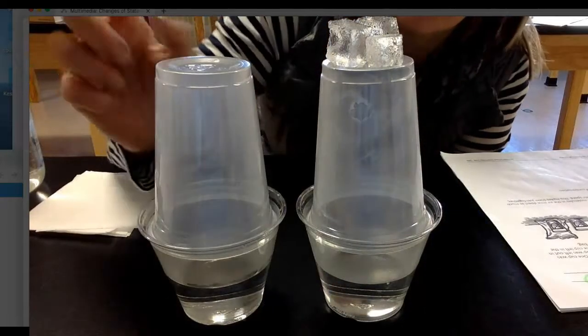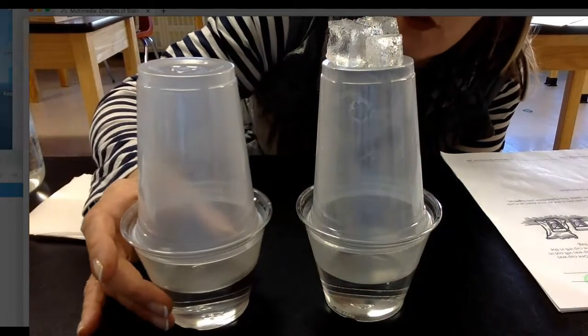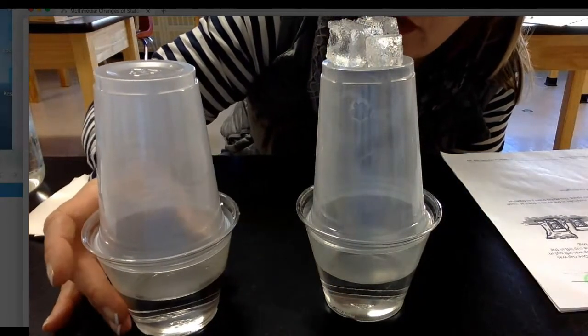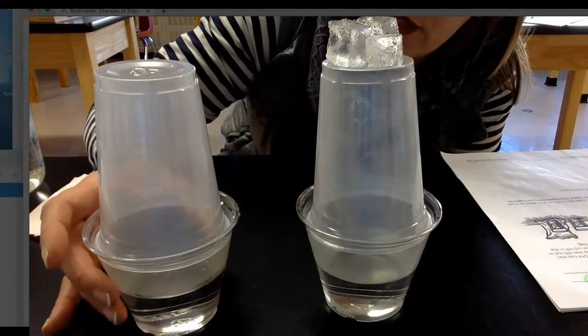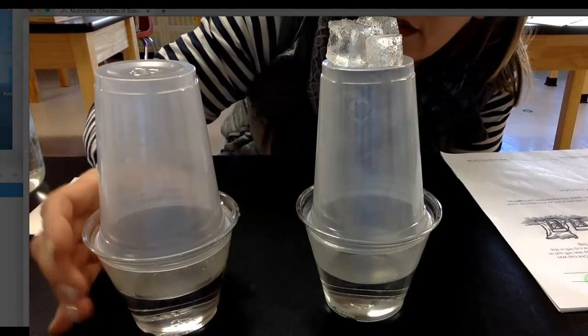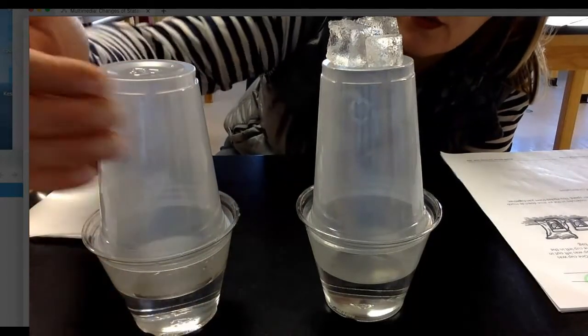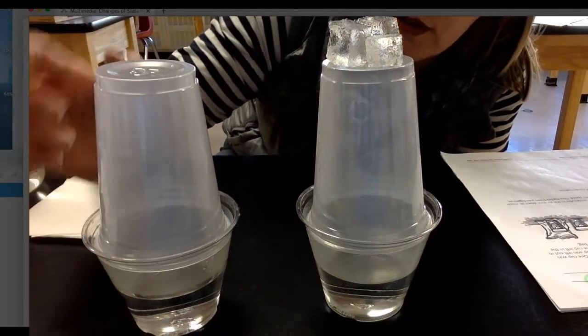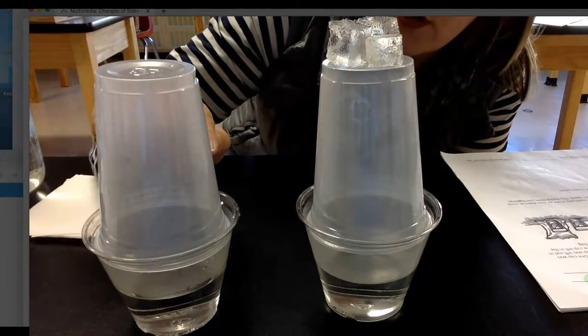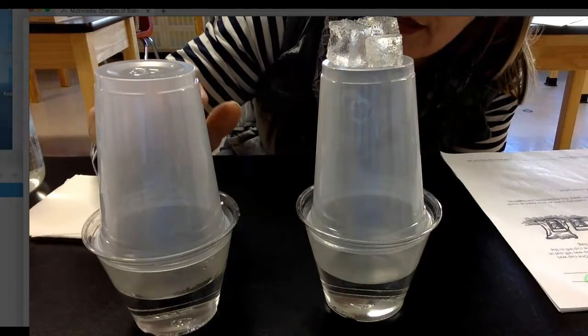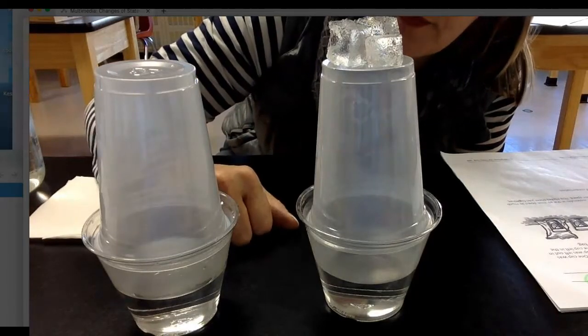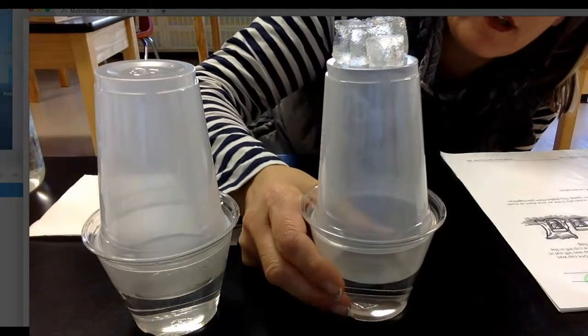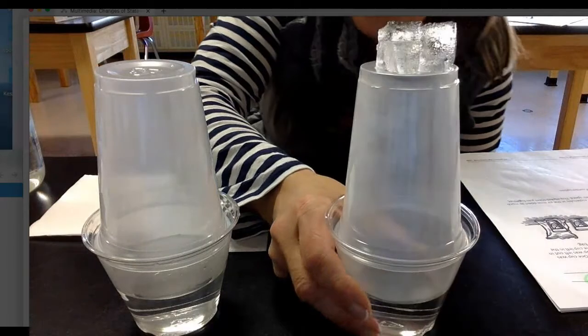We still have condensation happening on this side, for sure. Water molecules are flying out of a liquid and becoming a gas. They are cooling because the air up here is a little cooler than this hot water, and those water molecules are huddling back up and condensing on the side of the cup. When we look over here, the same thing is happening.